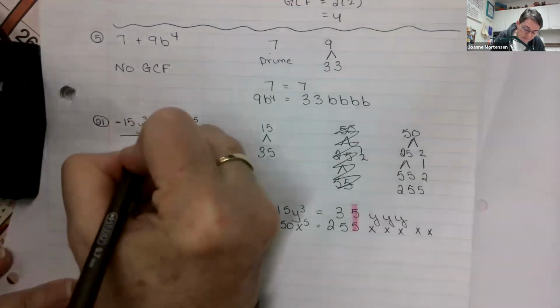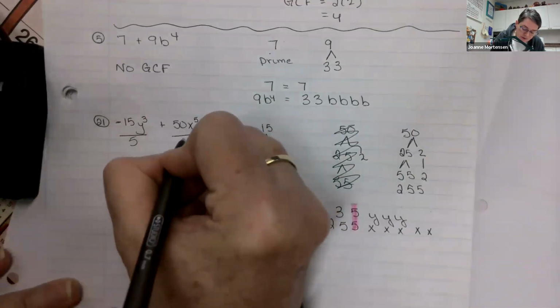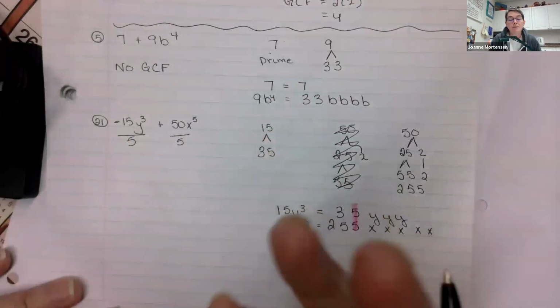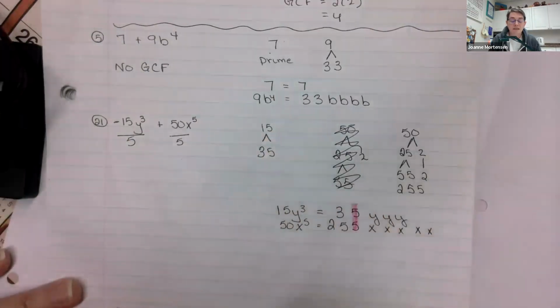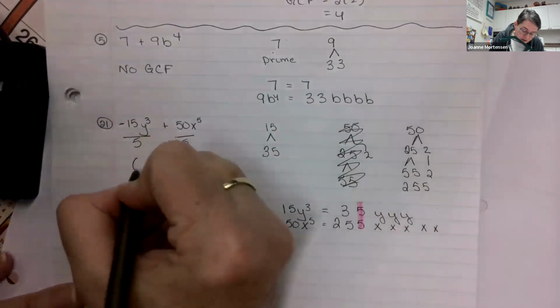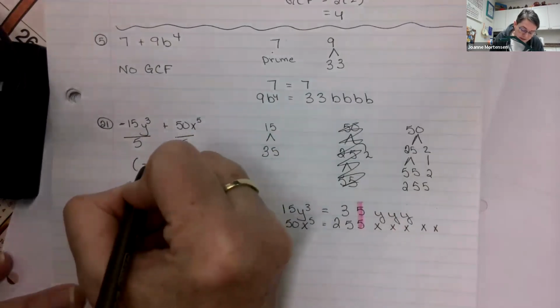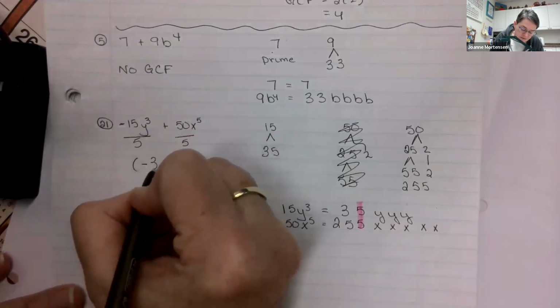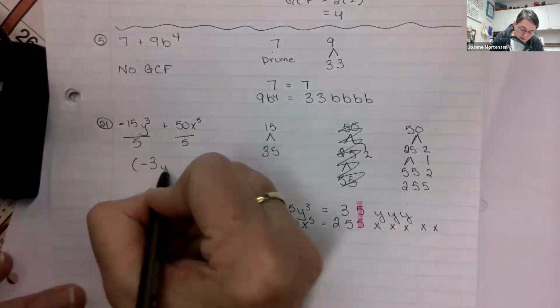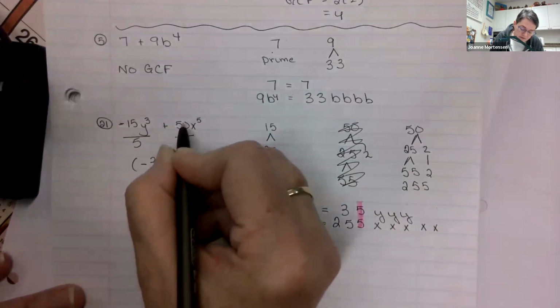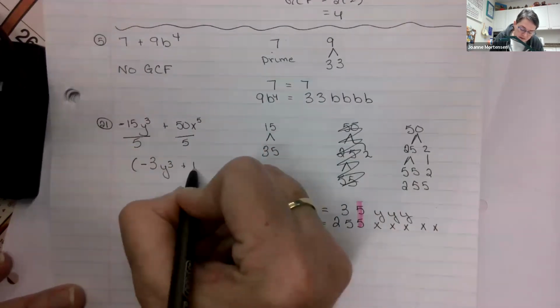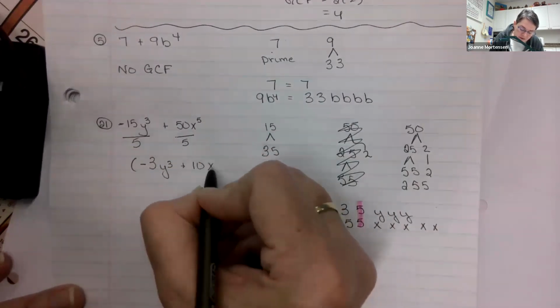So I'm going over here, and divide this by 5, divide this by 5. Now I do have to pay attention to the negative there. So a negative divided by a positive is going to give me minus 15 divided by 5, that's 3. And then y3 plus 50 divided by 5 is 10. And x5.